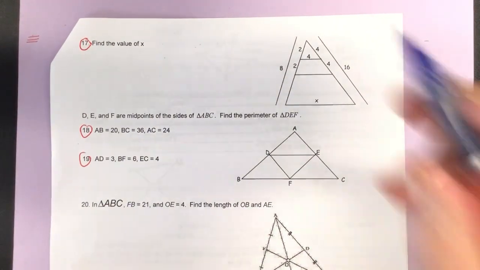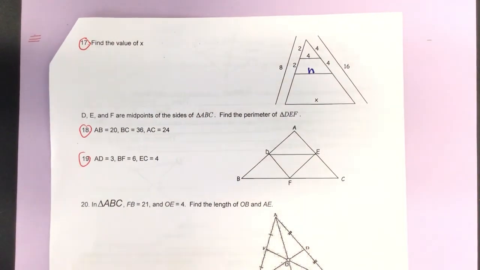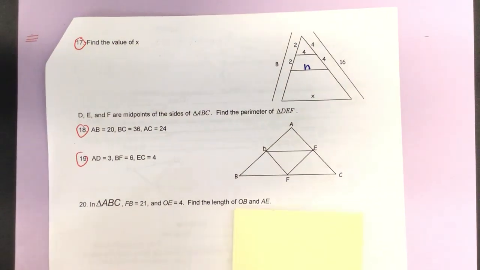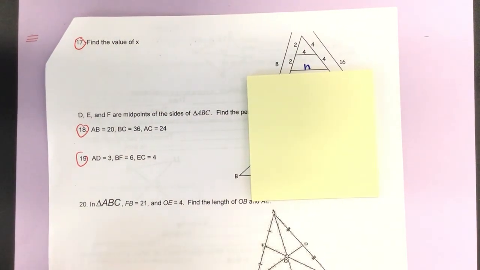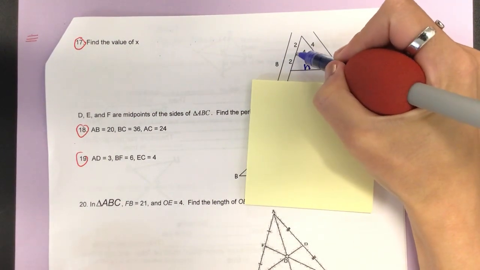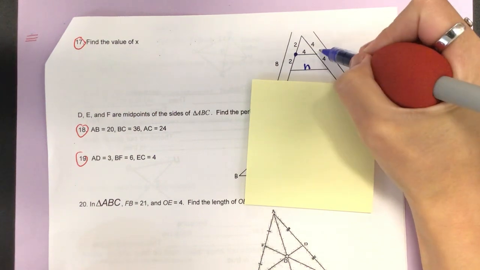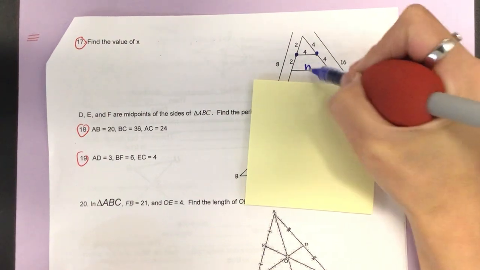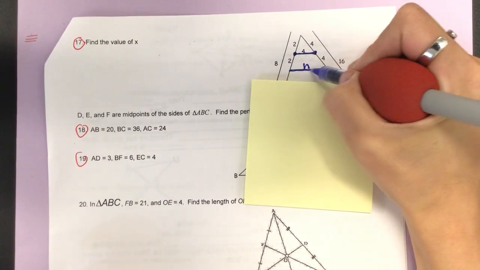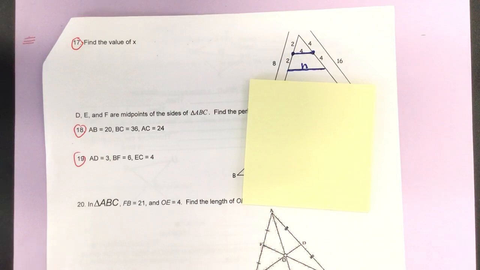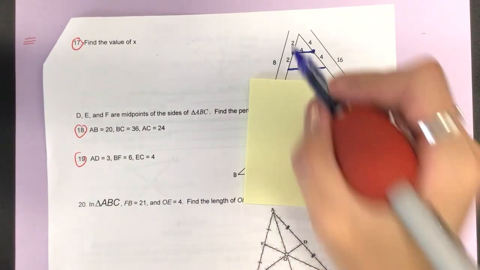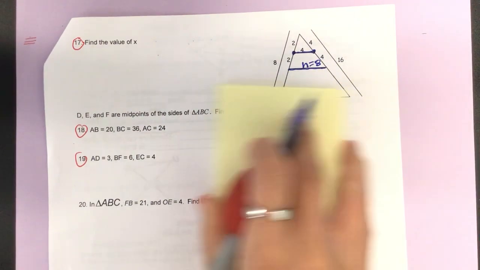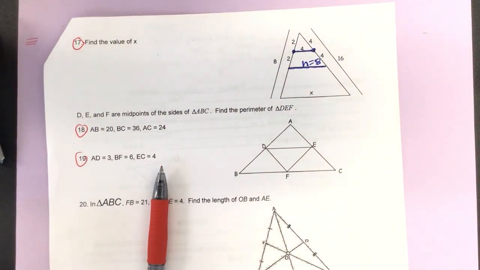So on our midsegments, I need to first figure out what this value is. I'm going to call this value n. So what I should do is hide this guy over here. Do I know that 2 is equal to 2? So that's a midpoint. Is 4 equal to 4? Midpoint. So that makes these 2 parallel parts a 2-to-1 ratio or 1-to-2 ratio. In this case, it's bigger, so it'll be 4 times 2, which is how many? 8.